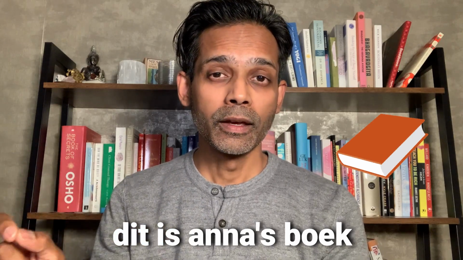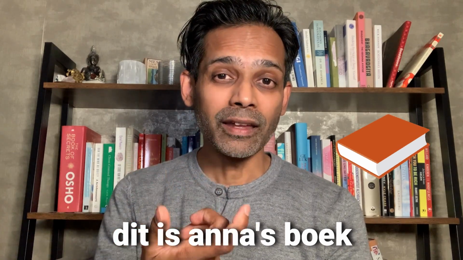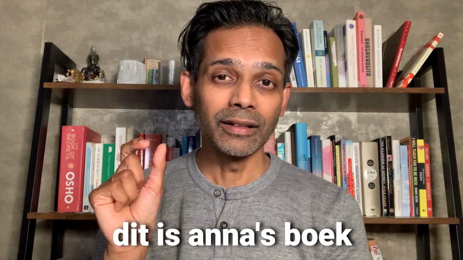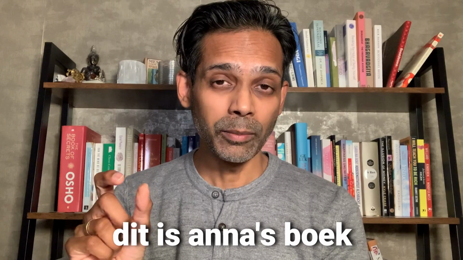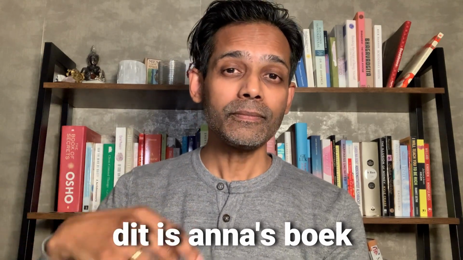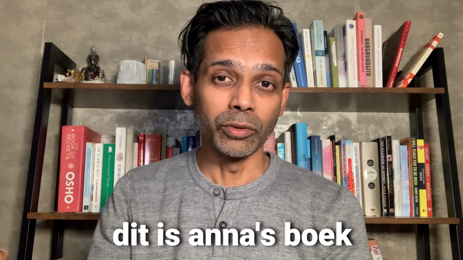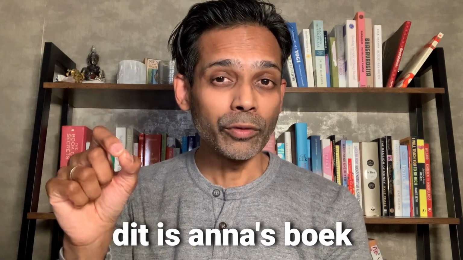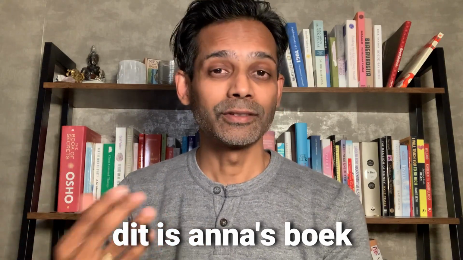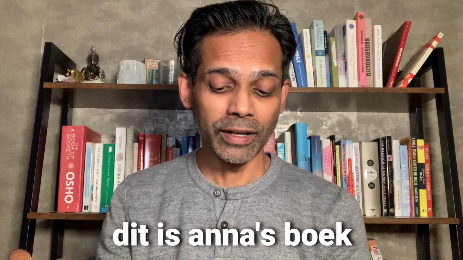Another one is for possessions, right? So if I say this is Anna's book, dit is Anna's boek. So the name Anna in Dutch is pronounced as Anna. So the last letter, the last sound of the name is A, Anna. So if it's her book, then you would say Anna's book. But if we would leave out the apostrophe, it will be Anna's book, and that's incorrect. So that's why the apostrophe is written.